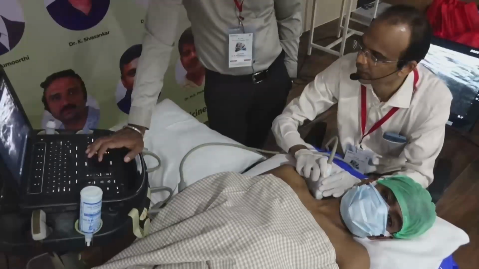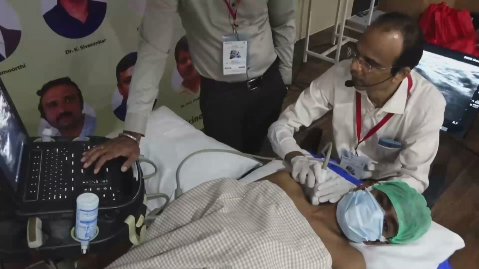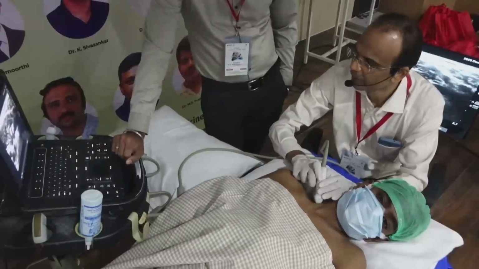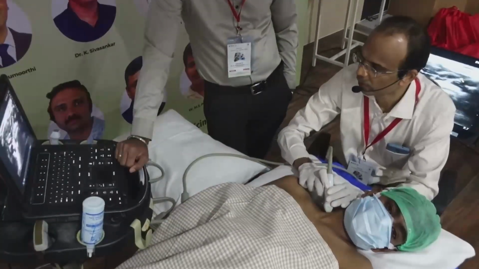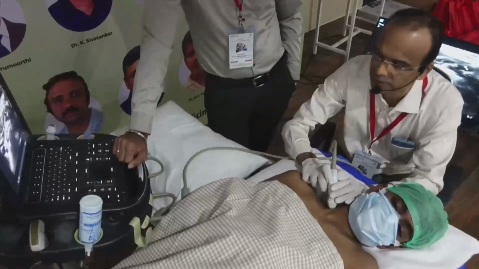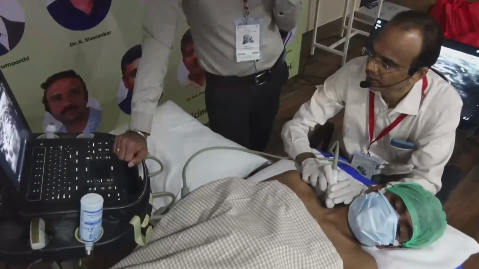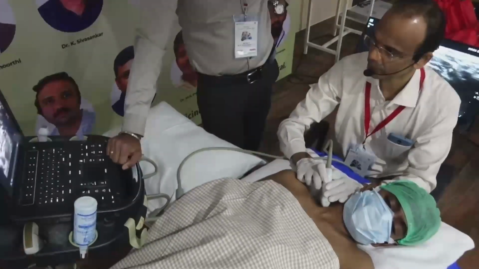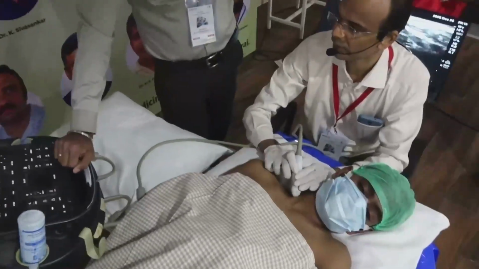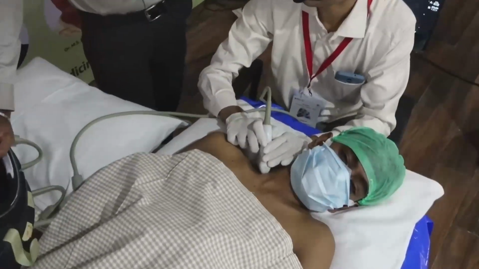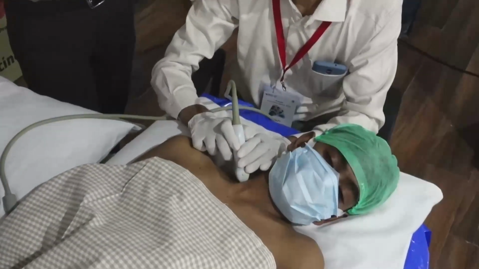Then we can understand the upper trunk in a better way. So why is identifying omohyoid important? Just below the omohyoid, that proximal-most component of the upper trunk, that is the suprascapular nerve, it comes below the omohyoid.